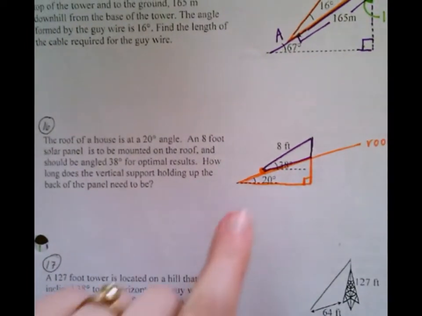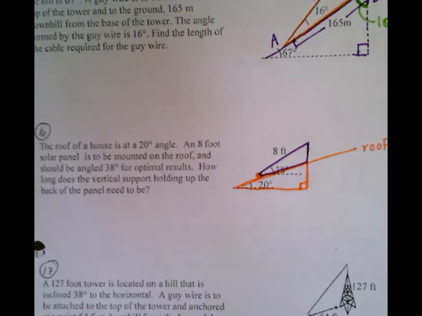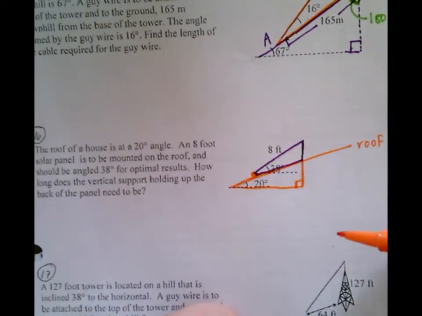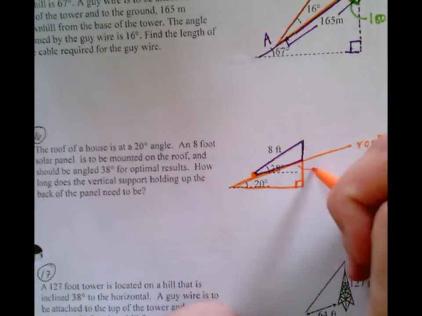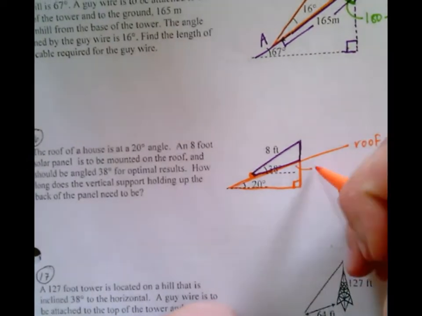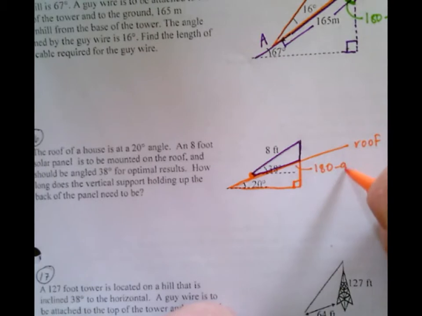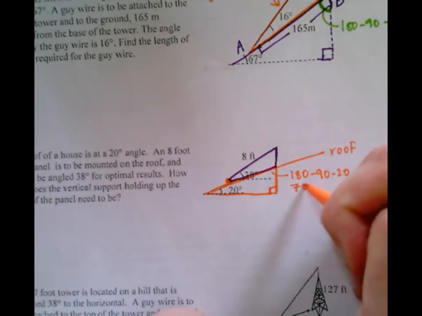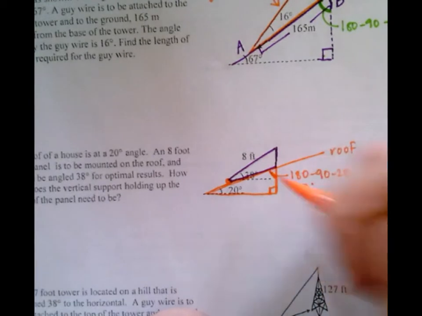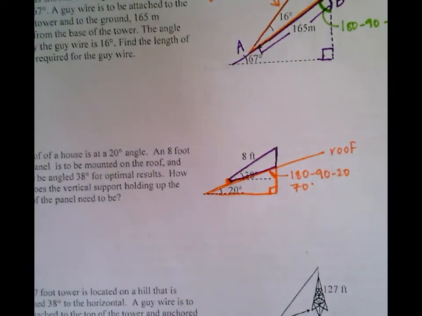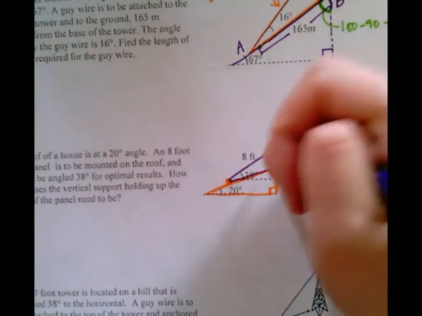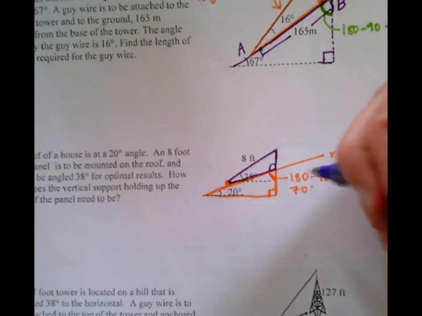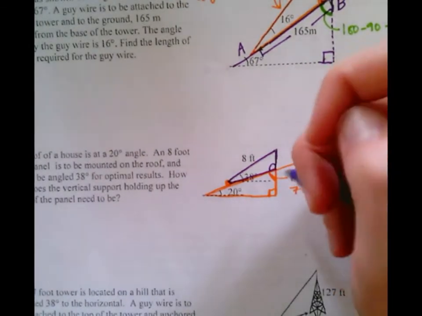Because if this is 20 and this is 90, we can start building our way to getting a couple more pieces of information about the purple triangle. I can get the third angle in the orange triangle by doing 180 minus 90 minus 20 and getting 70 degrees there. So if this angle is 70, then I can get this purple angle up top as 180 minus 70, or 110.